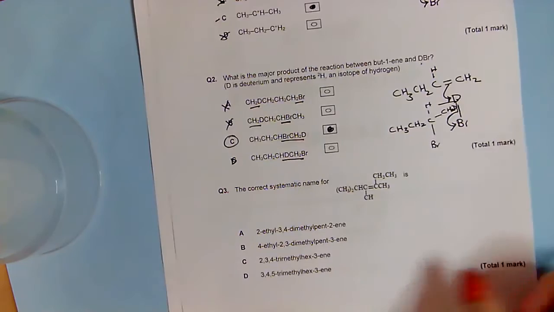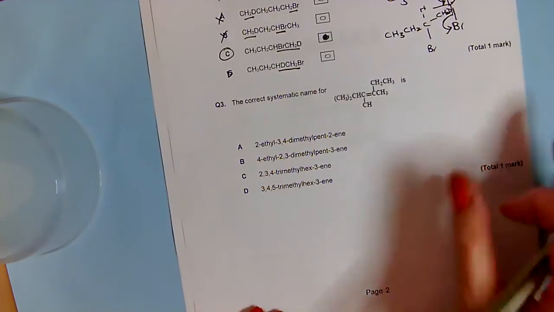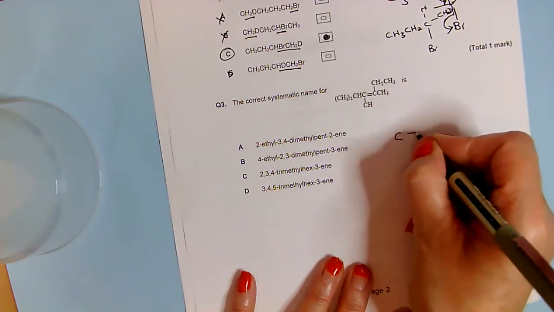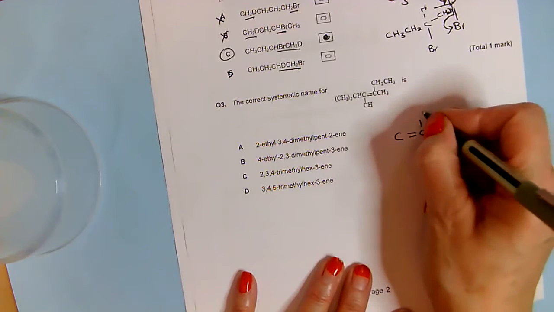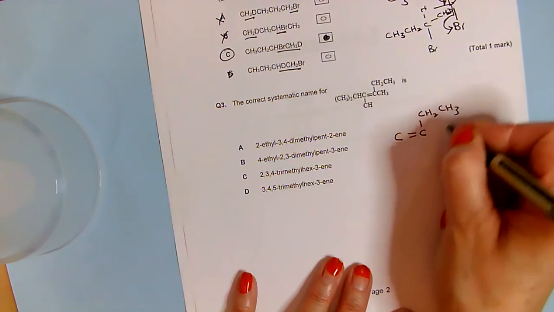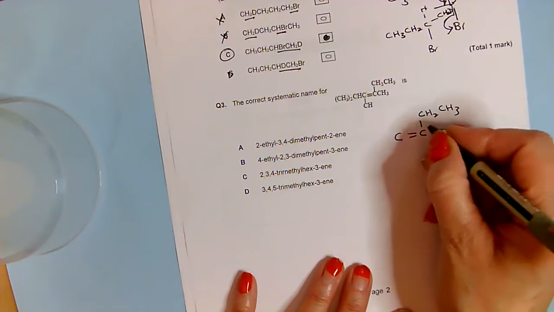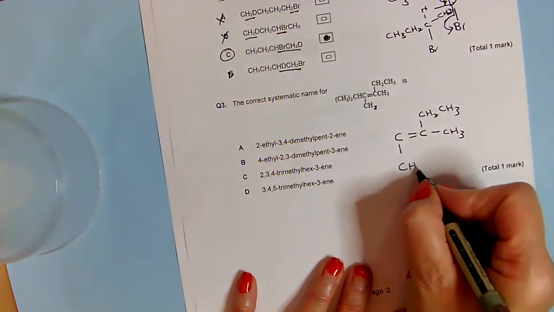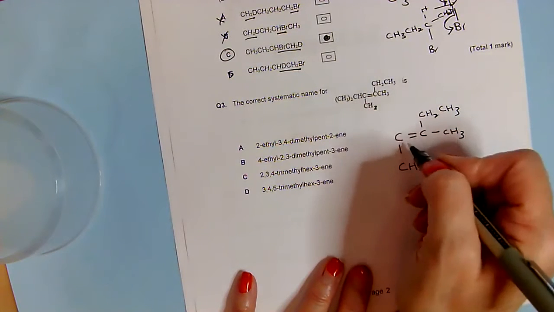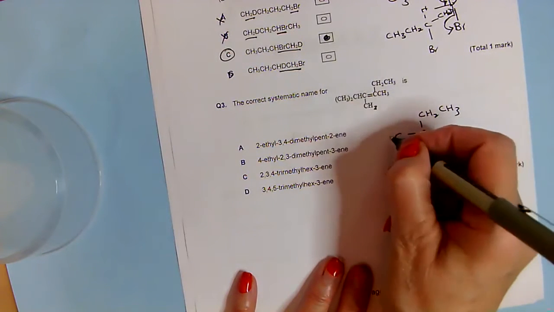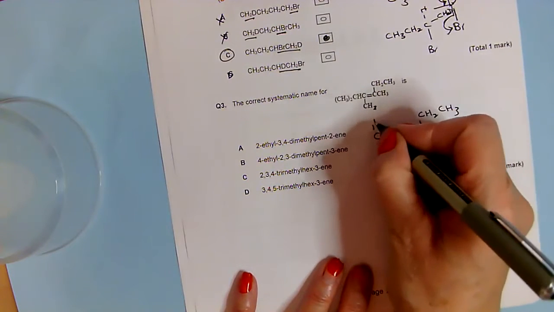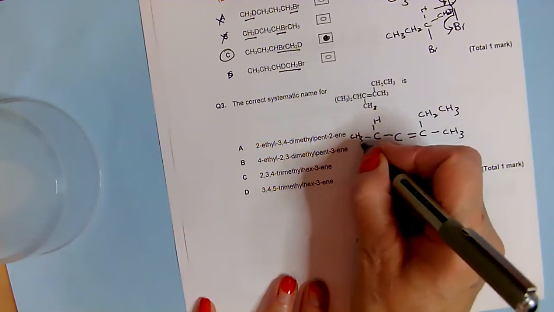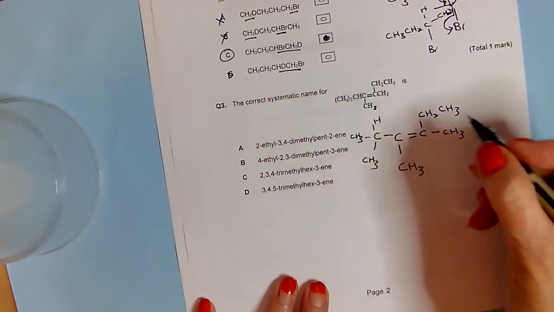Okay. And then looking at question 3, the correct systematic name for this, you must draw it out. And let's have a look what we've got here. So we've got C double bond C, so I'll take that. CH2, CH3, I'm going to just draw that CH3 out there. So 1, 2, 3, 4. On this carbon here, we said that was a CH3, so CH3. 1, 2, 3. There's a carbon here, and that's got a hydrogen on it, and then we've got 2 more CH3s, so CH3, CH3.